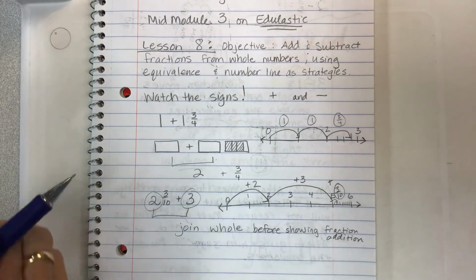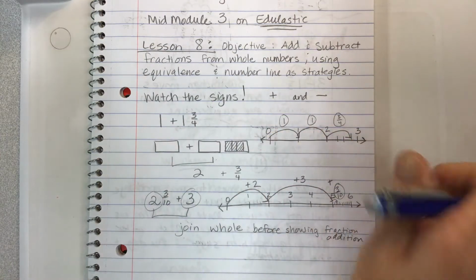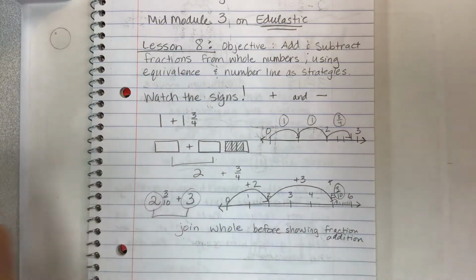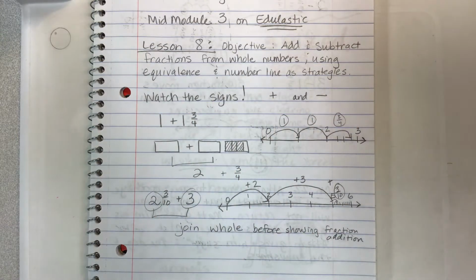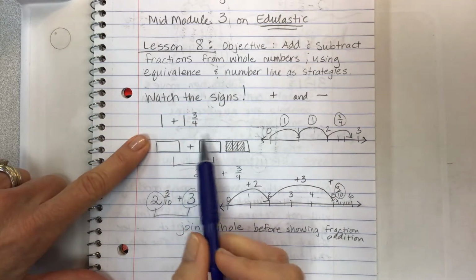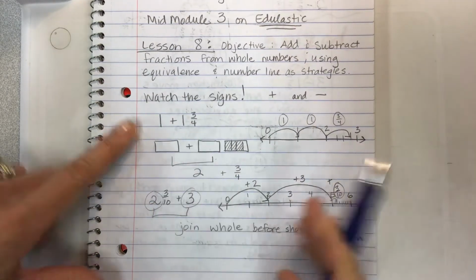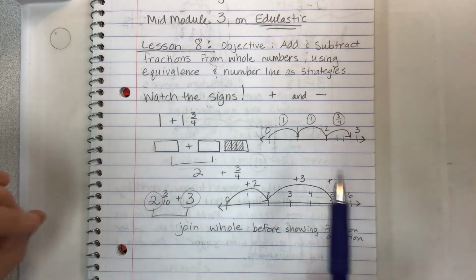and see if you're going to be going forward on the number line if you're adding or backward on the number line if you're subtracting. So a couple of warm-up problems here. Also watch the signs. Yes, you can pause the video if you need a little bit more time.